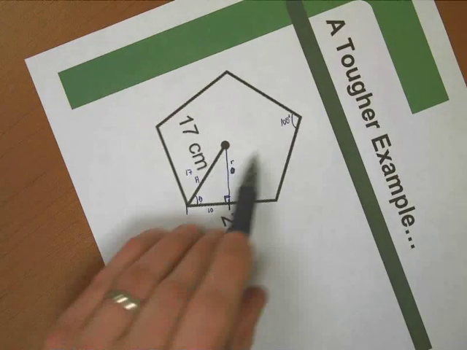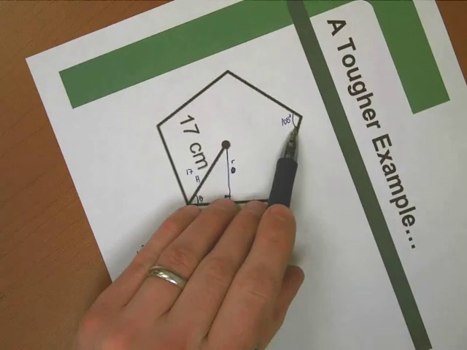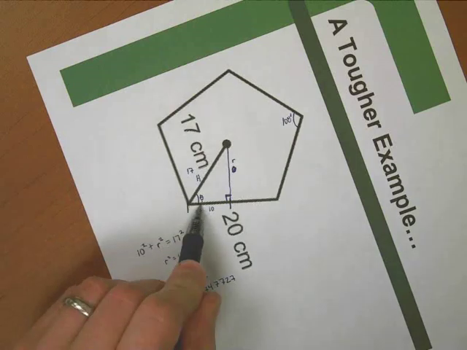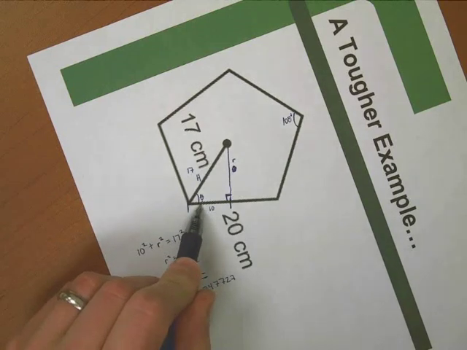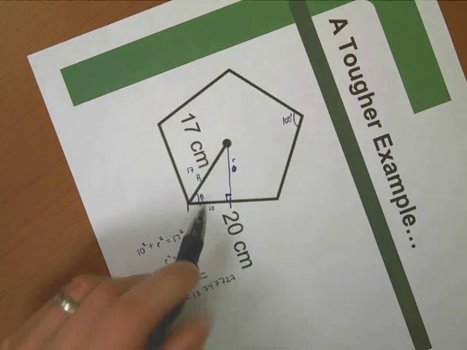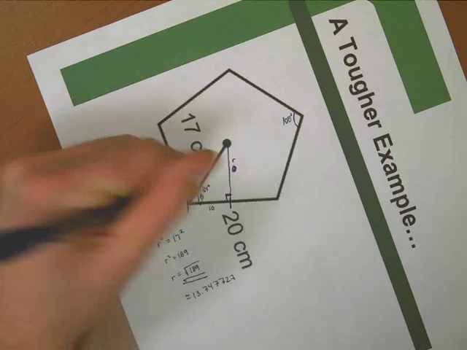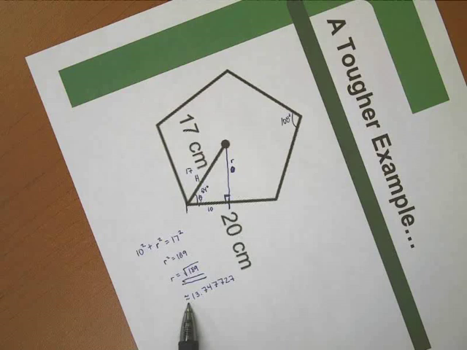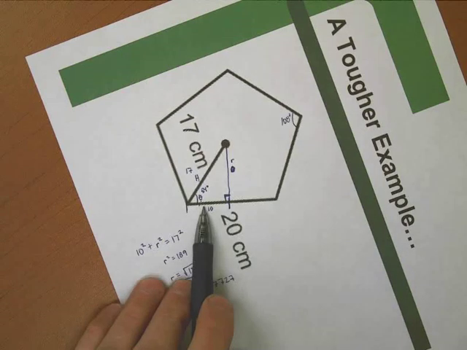Here's another way to do it. If this is 108 degrees, because I know how to find the angle inside of a regular pentagon, then I know that this angle here should be half of that. So that would be 54 degrees, right? I'm showing you two methods because in the homework you're not necessarily going to have the option of using either one. There are going to be times when you have to do Pythagorean theorem. There are going to be other times where you have to do what I'm about to show you.